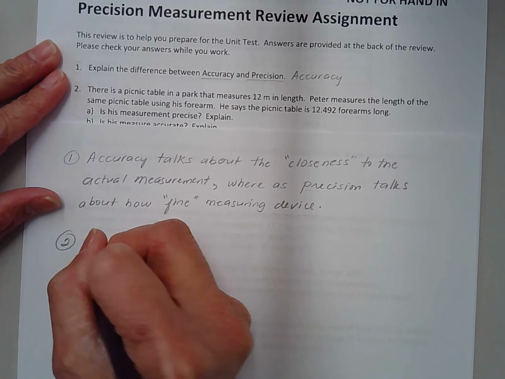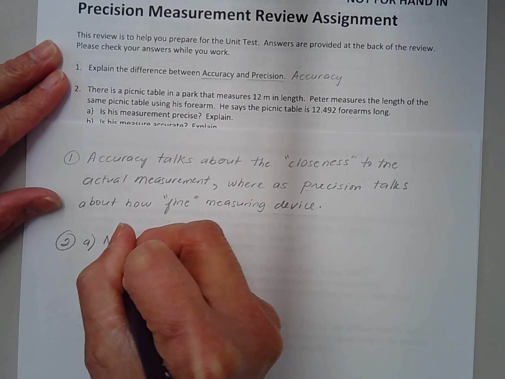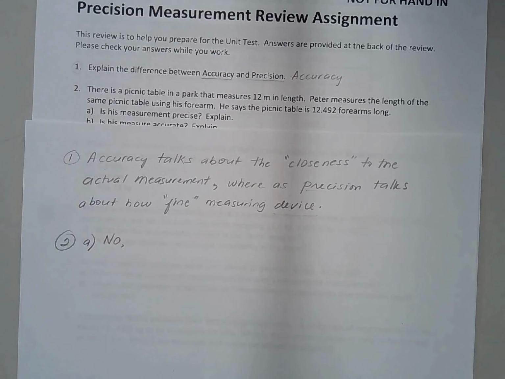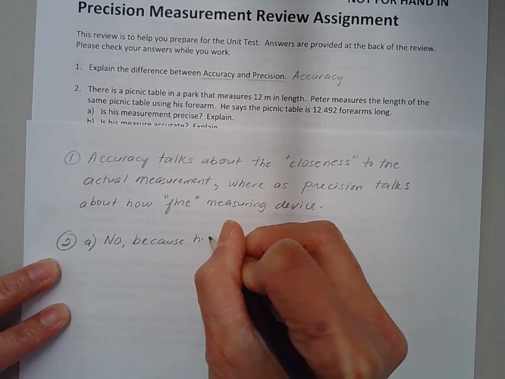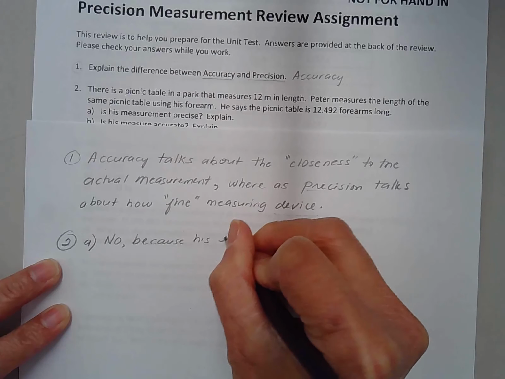So the answer is no. Because when we think about it, the forearm is the measuring device that he's using. It's not precise enough. It's not precise because it doesn't have the fine measurement that we need for a precise device.